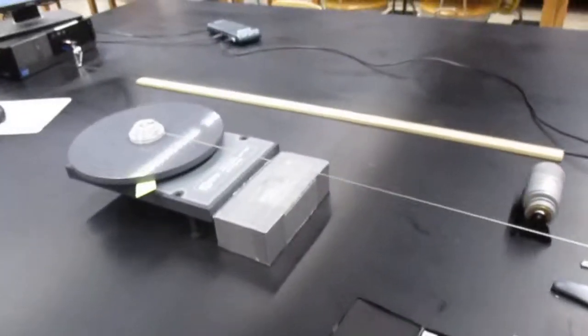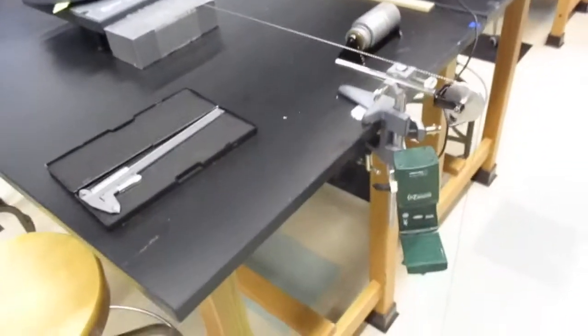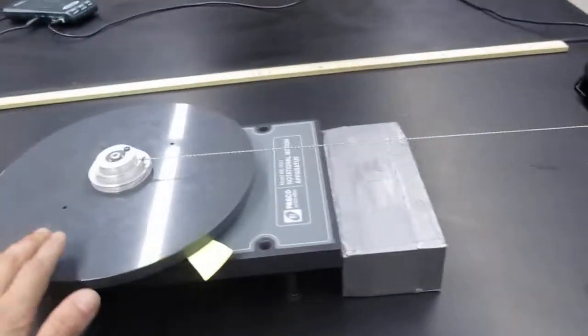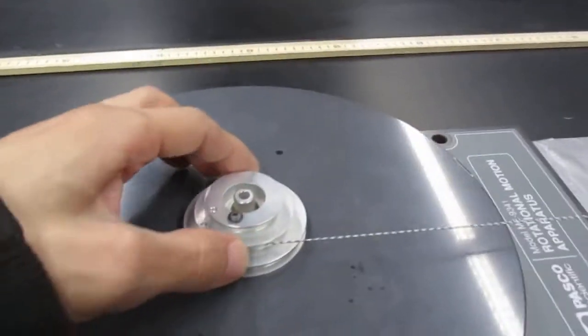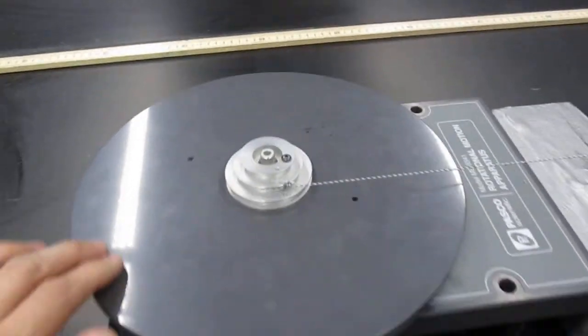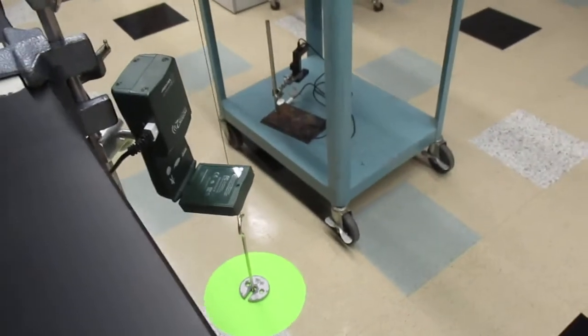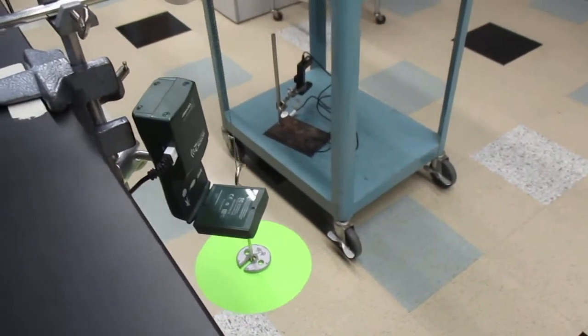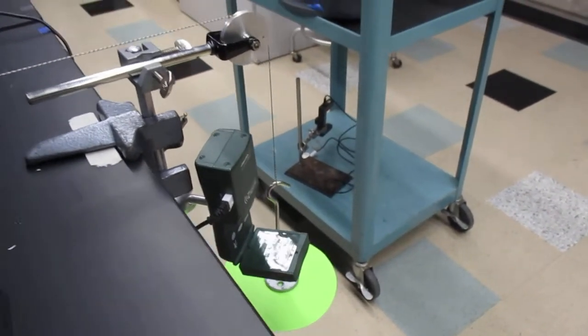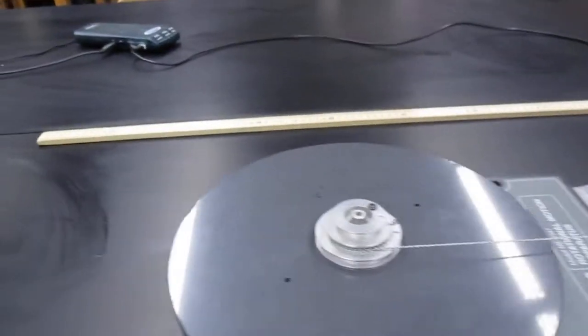Okay, so as we saw in our setup here, we're going to wind this up, and we can see the weight moving up here. So we'll wind it up to some point there, and I'm going to hold it. Before I release it, we're going to look at Logger Pro.